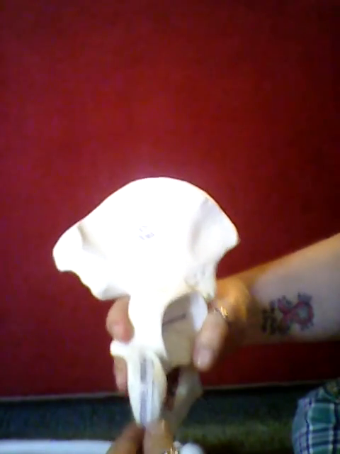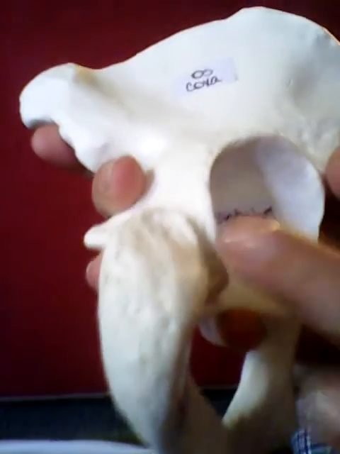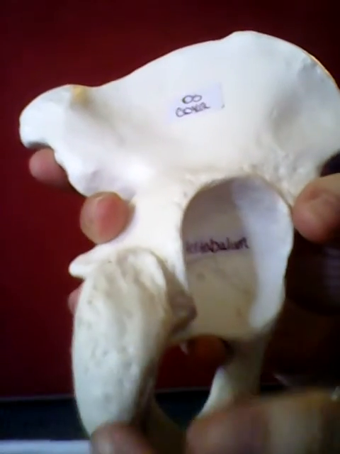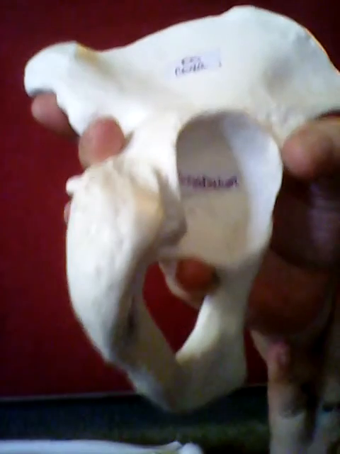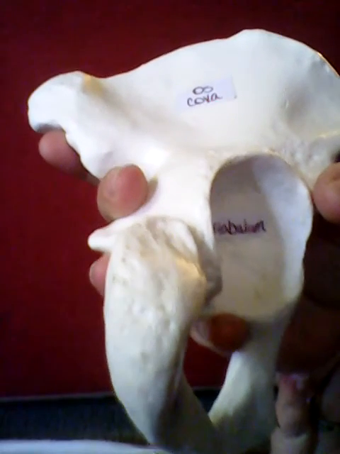Okay? Then the ischial tuberosity. A tuberosity is nothing more than a rough or a bumpy part of the bone. I don't know if you can see it very well on this video, but you see this bumpy appearance down here on the ischium? This is the ischial tuberosity. That's just the rough, bumpy part down there.